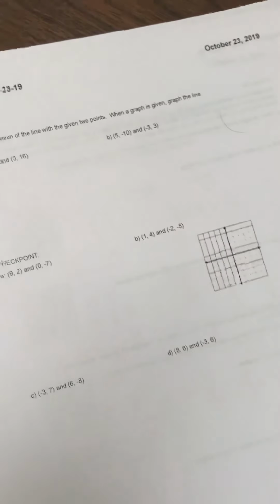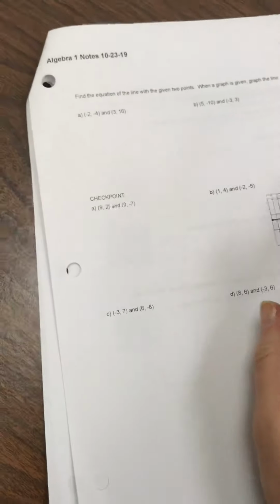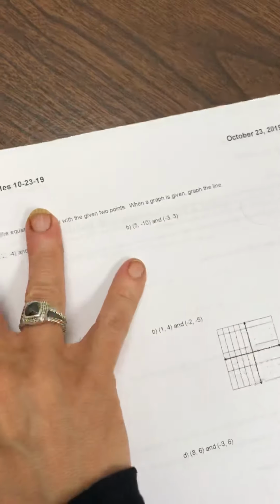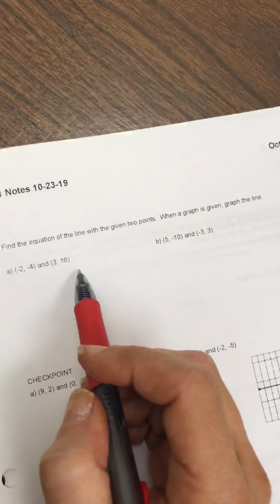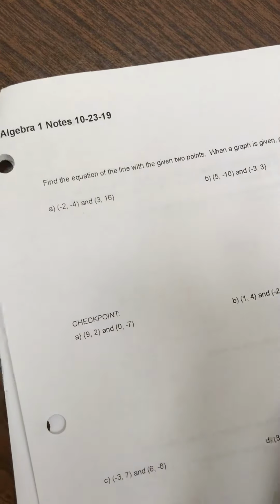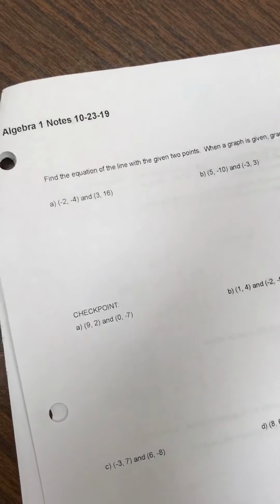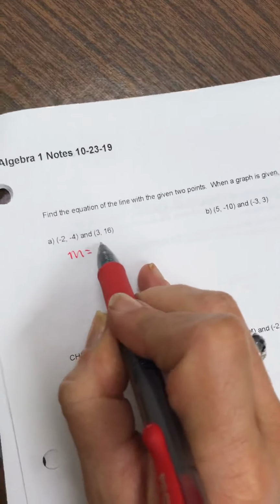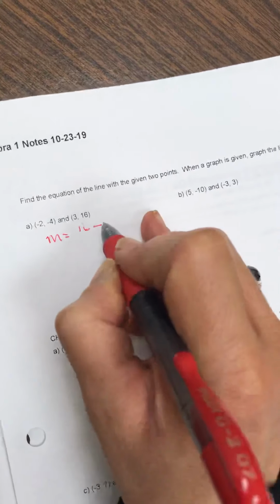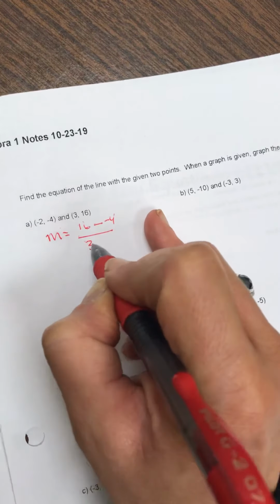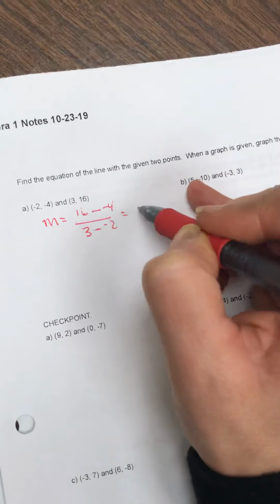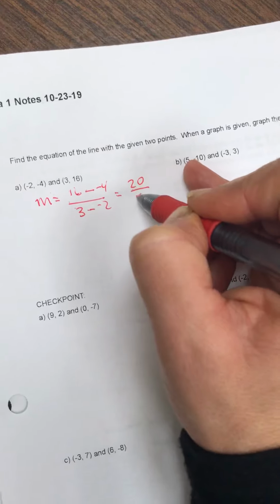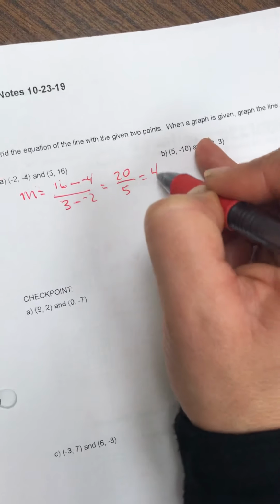Okay, we're going to do 2 more, and then you're going to hit pause and practice. So we're going to do negative 2, negative 4, and 3, 16. What do you notice? Now, ideally, by now you should recognize that there's no slope, so we need to find the slope. How do I find the slope? y2 minus y1 all over x2 minus x1. 16 minus negative 4, you're welcome to use your calculator, is 20. 3 minus negative 2 is 5. 20 over 5 is 4.